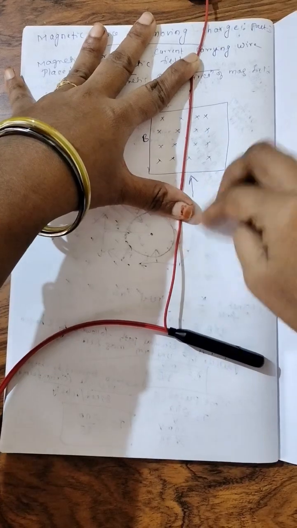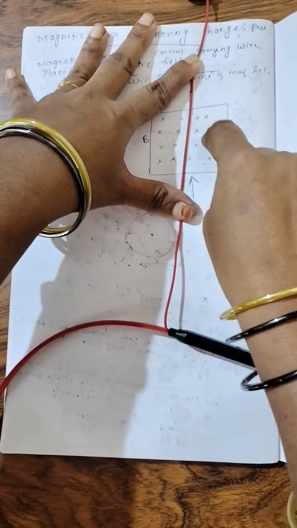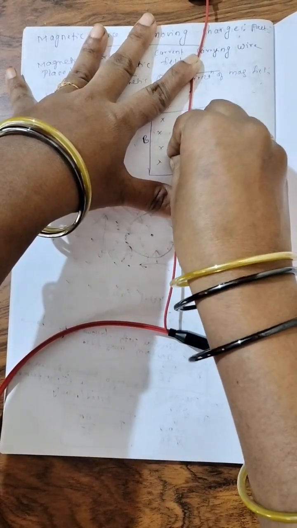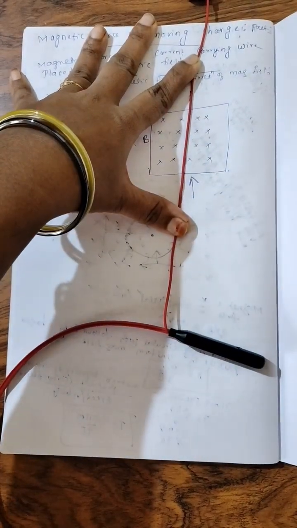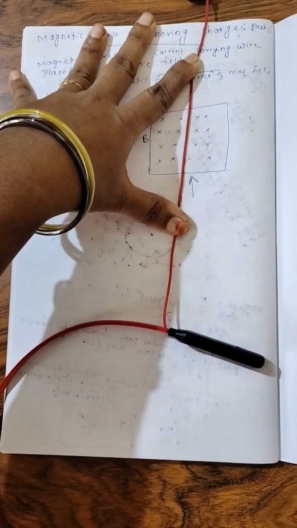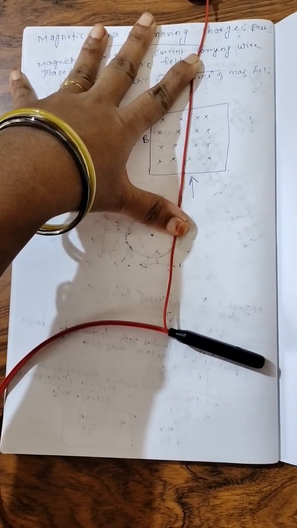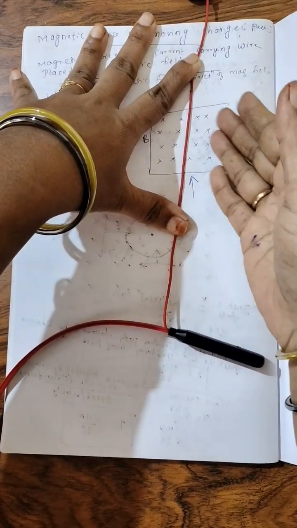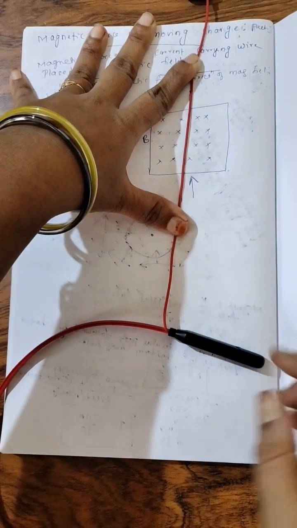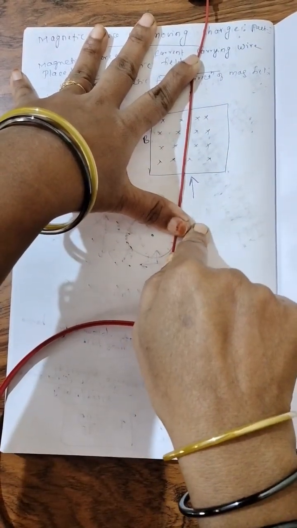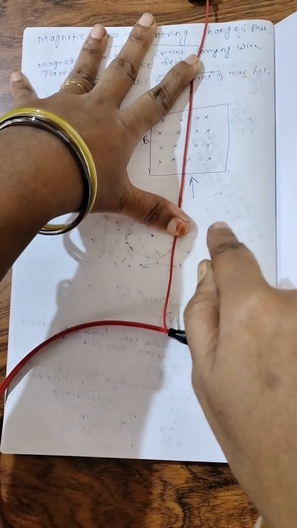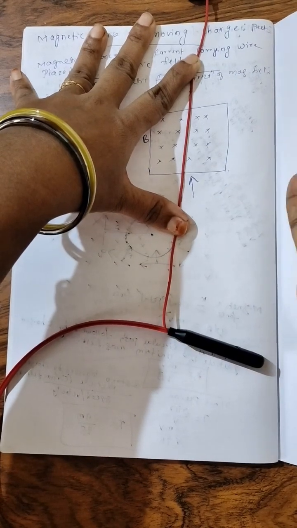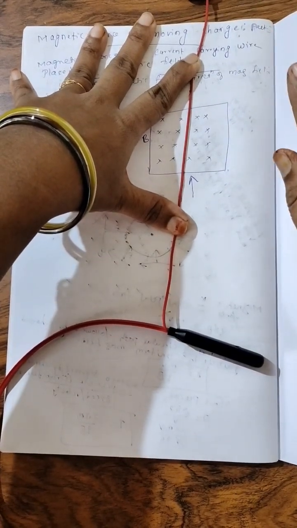Now, it is kept in the magnetic field, but there is no effect of the magnetic field on this wire because there are no charge carriers moving in the wire when current is absent. So there is no magnetic effect on this wire. But when current starts flowing, current flowing means what? Charged particles are in motion. The motion of charged particles we call current.